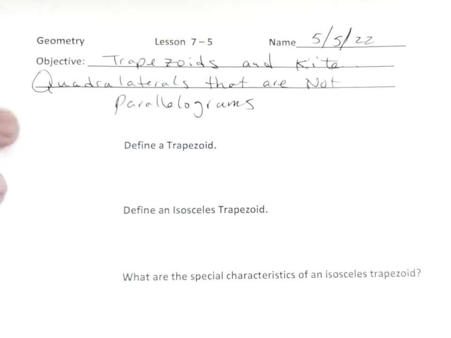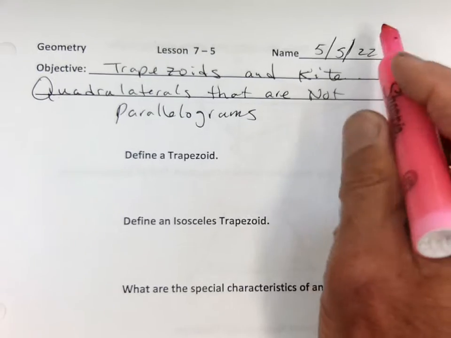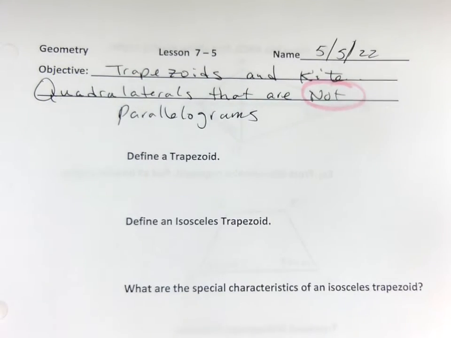They're like the cousins in the quadrilateral family that you don't want to hang out with because they're odd. They're not parallelograms. Okay? So what do we know about a trapezoid?